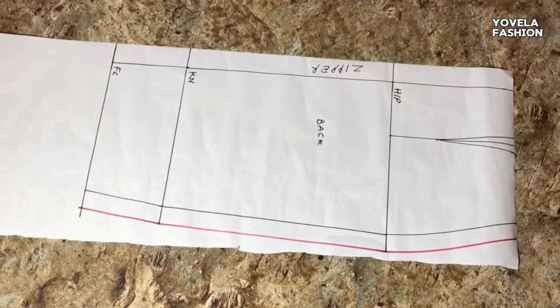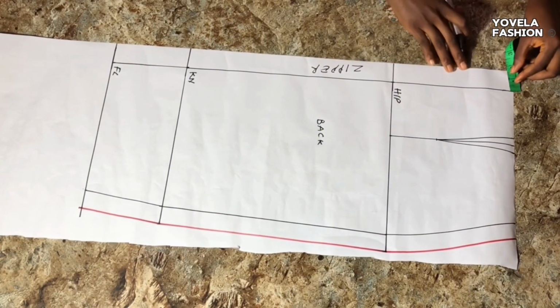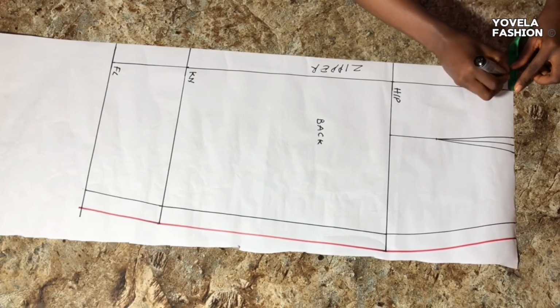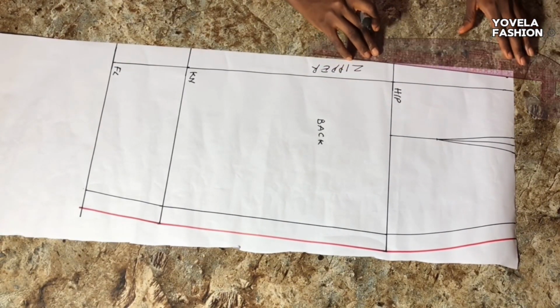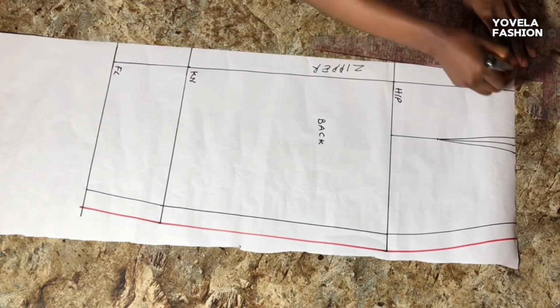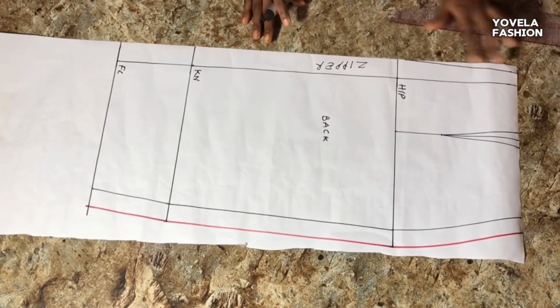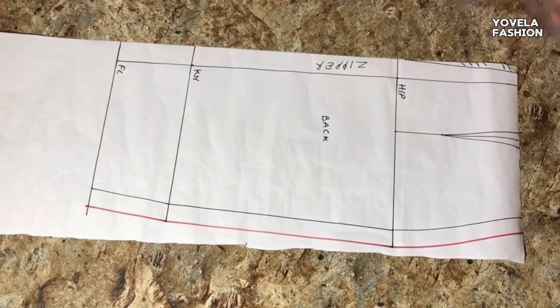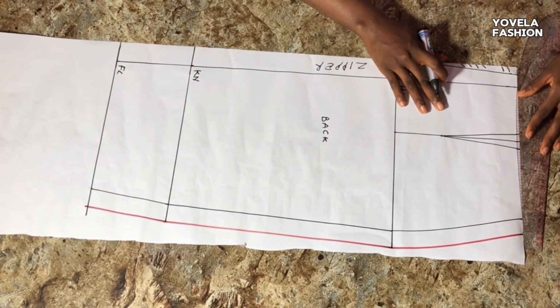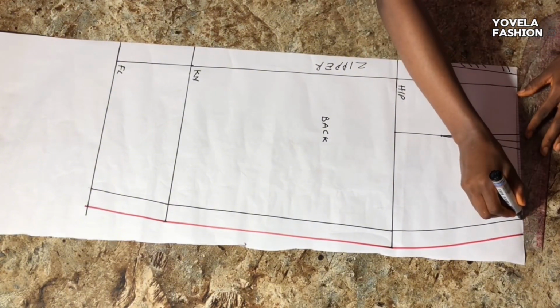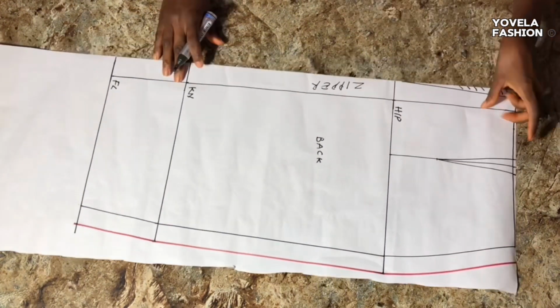So another alteration that I like to do for my back piece is on the zipper allowance. I'll be going in on that zipper allowance by 1/2 inch, and I'll be making a slant line towards the hip like so, and I'll be striking that out. The reason for that is to avoid zipper bulge. I also like to have a very slant, almost unnoticeable curve on my waistline. So after marking that out, this is what I have.